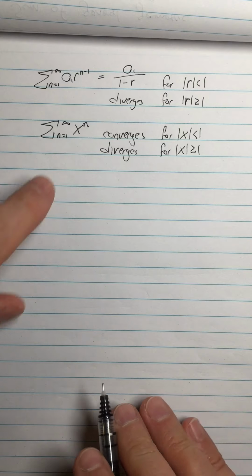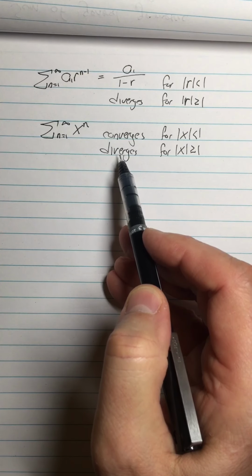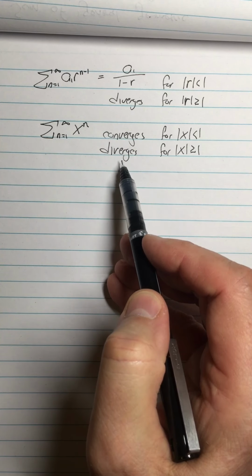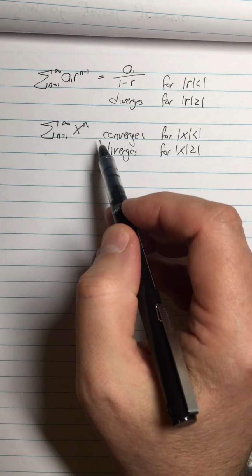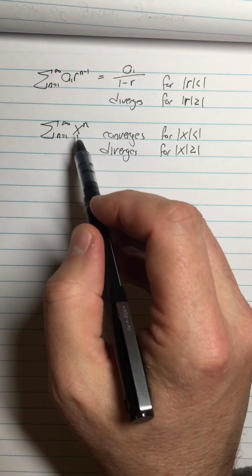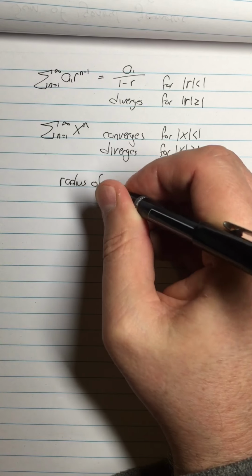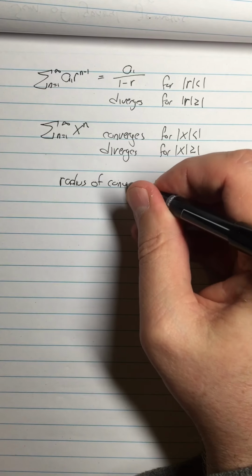So all we're doing is renaming things. Instead of a1 and r to the n minus 1, I just have x, and instead of n minus 1, I have n, and I'm also not giving a formula for what the convergence is. I'm just saying sometimes it converges, sometimes it diverges. What I observe is that whether this series converges or diverges depends on the value of x. So what we call this is a radius of convergence. This series has a radius of convergence: x is an element of -1 to 1.